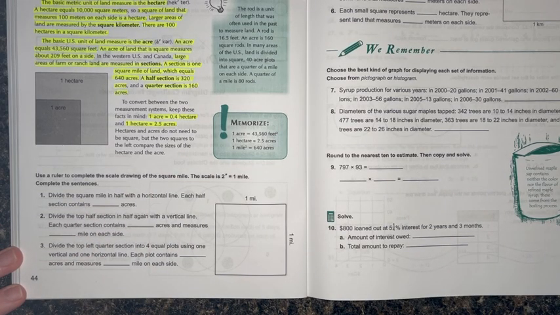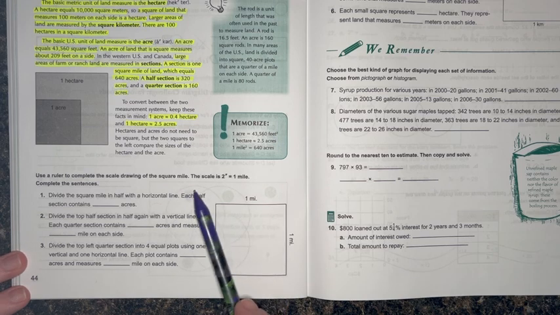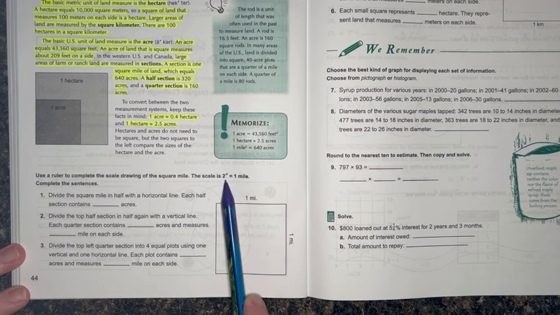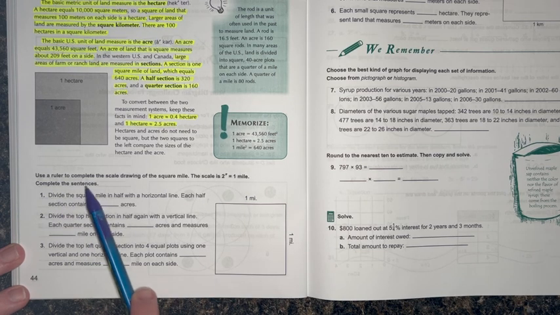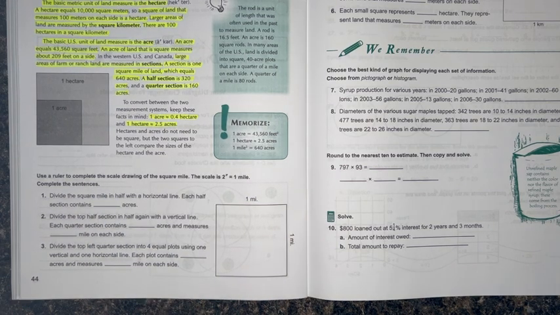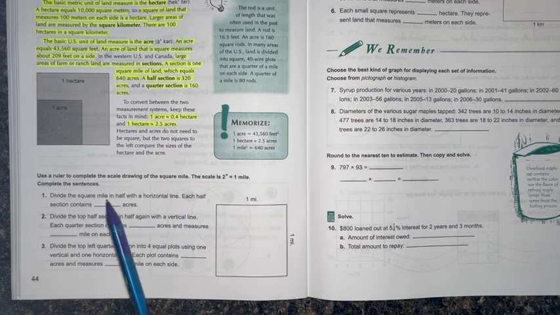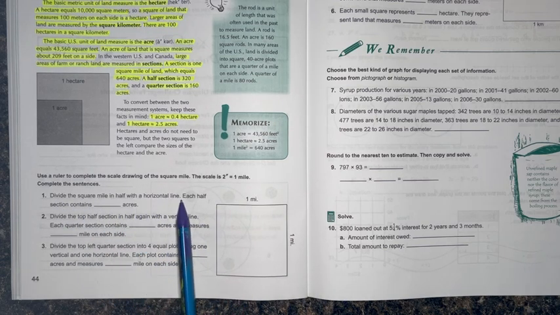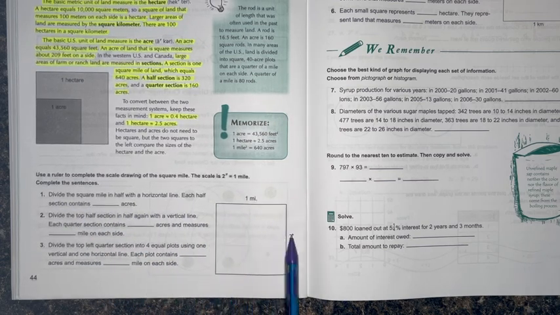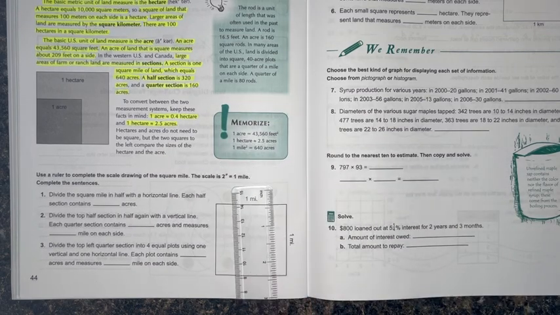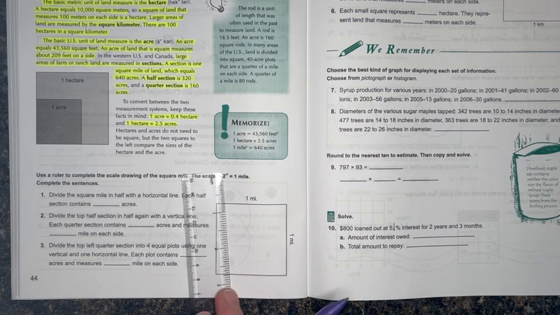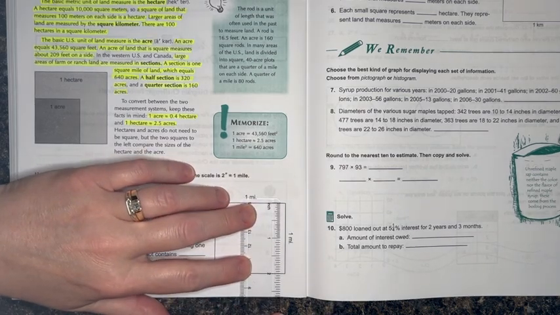Okay, let's take a look at our homework part. Use a ruler to complete the scale drawing of a square mile. The scale is 2 inches equals 1 mile, okay? And complete the sentences. All right, the first instructions read, divide the square mile in half with a horizontal line this way. So grabbing my trusty ruler here, remember it says 2 inches. Let's just double check. Yes, it is.